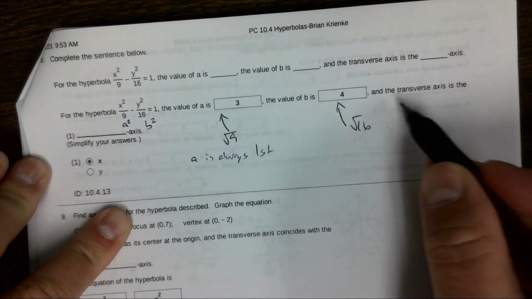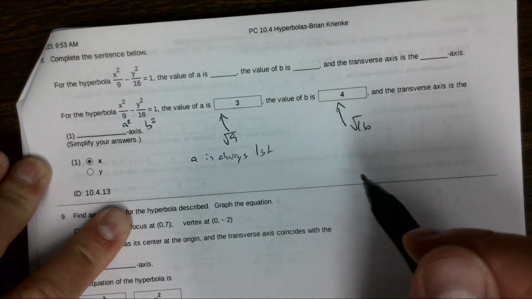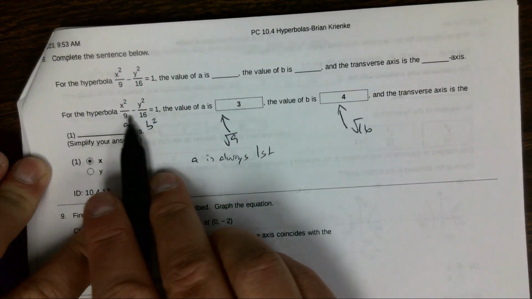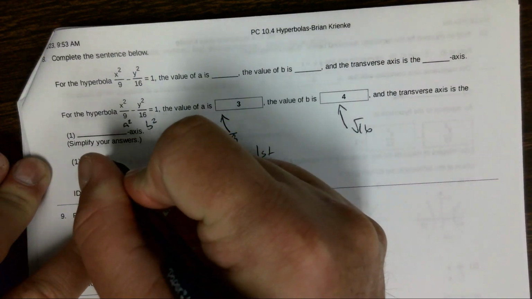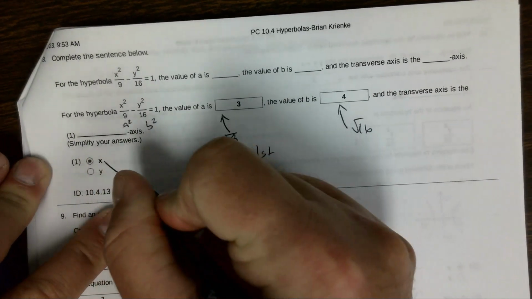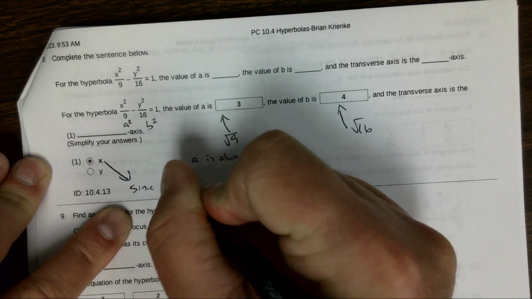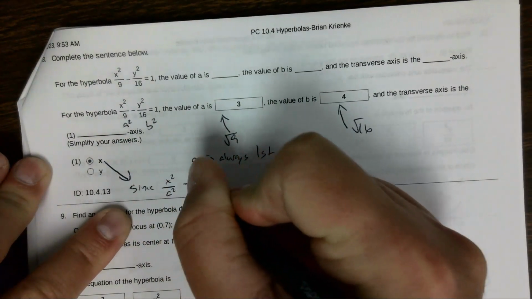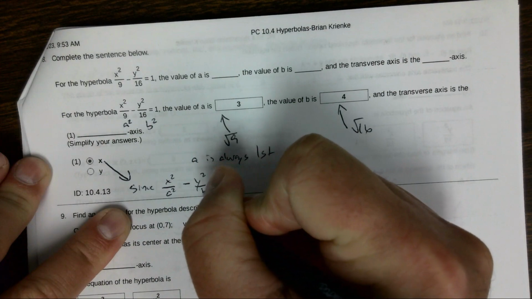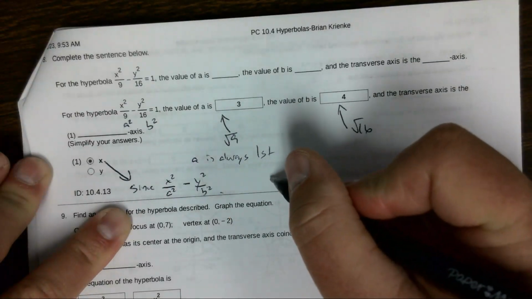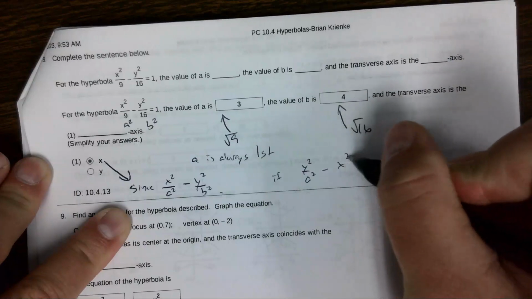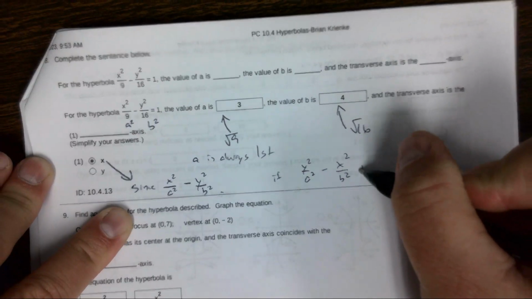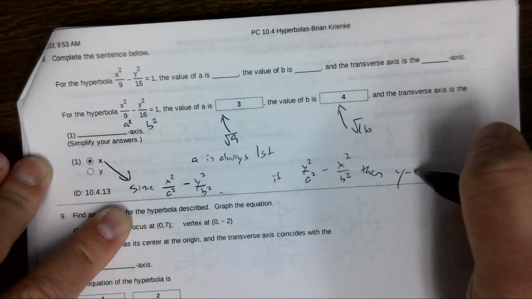And if it's like that with x squared minus, then it's going to be x, since you have x squared minus y squared. Now, if it were y squared minus x squared, then it'd be y axis.